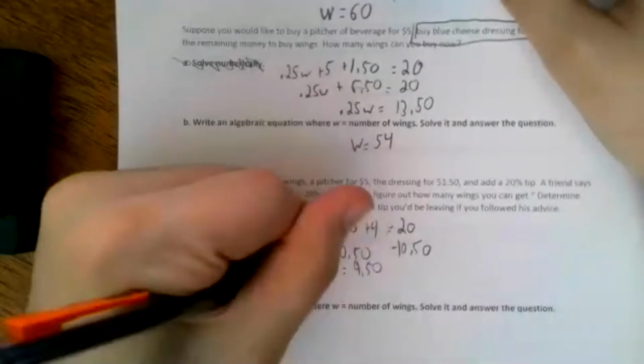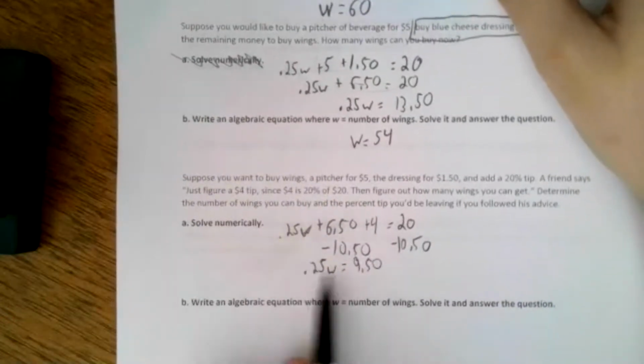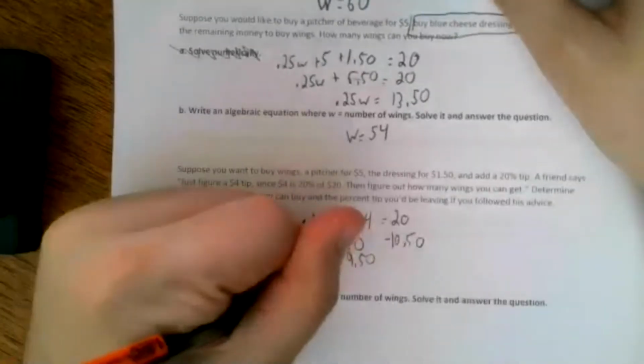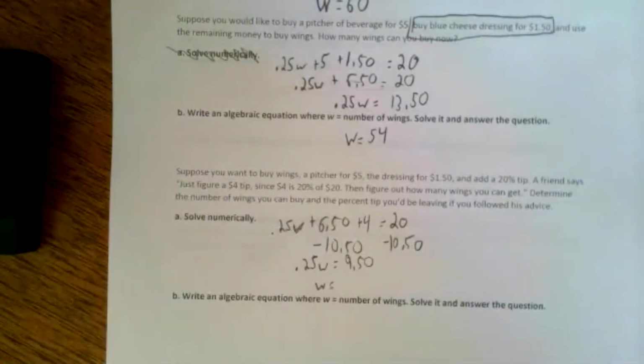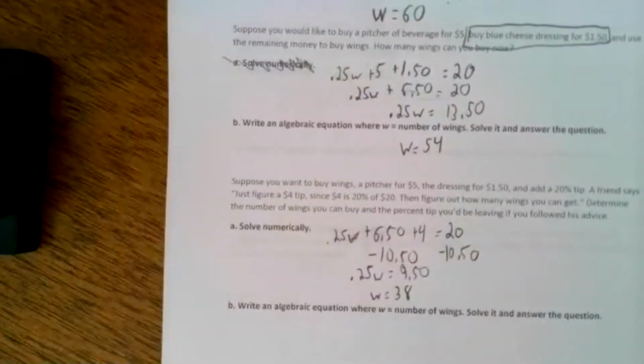Right? So we get to this step, and then we've done this before. We just divide by 0.25 on both sides. So W equals 9.50 divided by 0.25, and we get 38 wings. So we can buy 38 wings if we do it with this method.